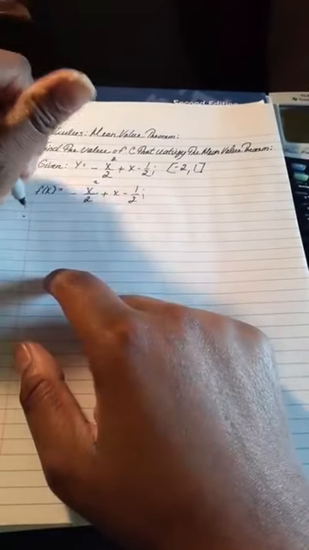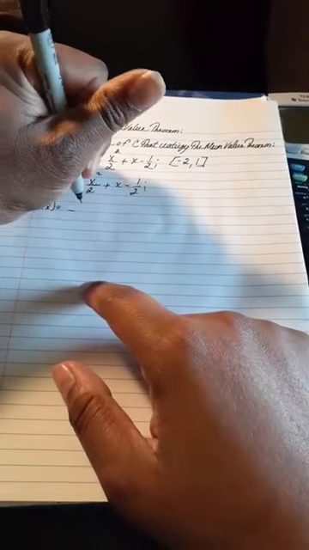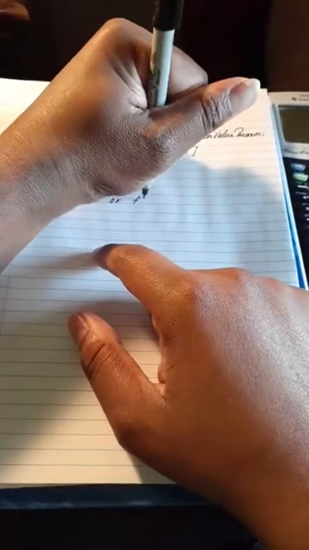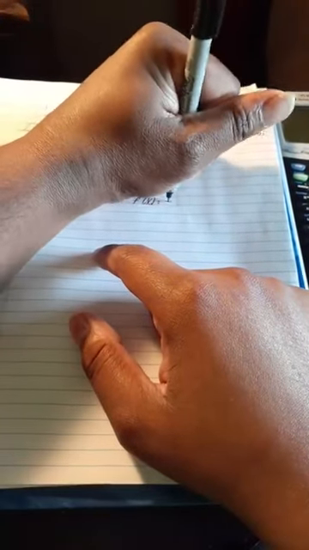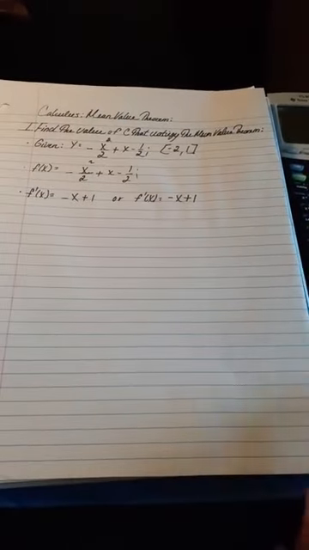So let's take the derivative. So what's the derivative of f of x? So we're looking for f prime of x, basically. Well, the derivative of this is just going to be negative x plus 1. F prime of x is equal to negative x plus 1. That's the derivative of our f of x there.